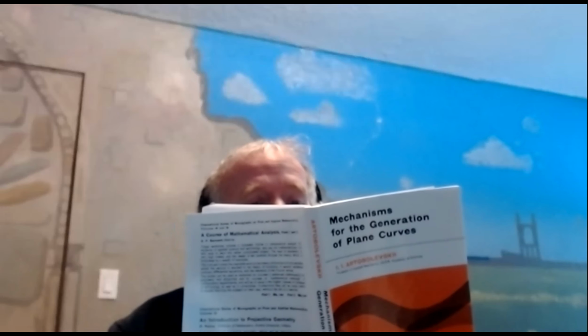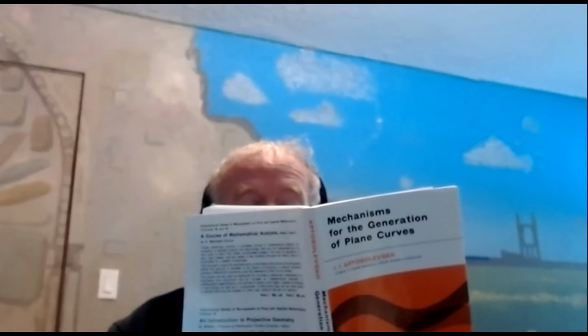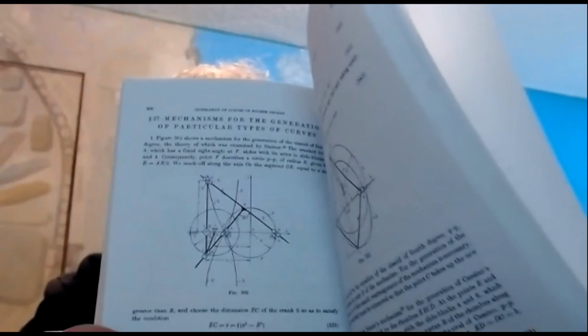So I'm going to model a mechanism for the generation of a cissoid of 4th degree, the theory of which was examined by Steiner. There it is there. It's a moderately complicated little mechanism, and however, we'll be using GXWeb to see us through the complexity.